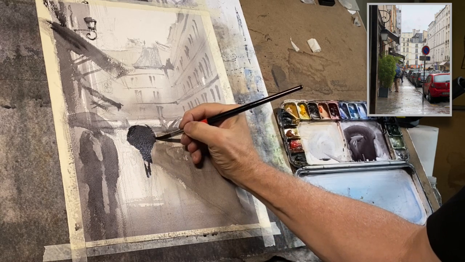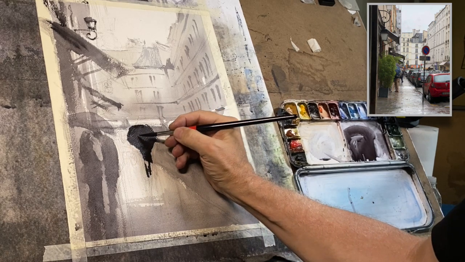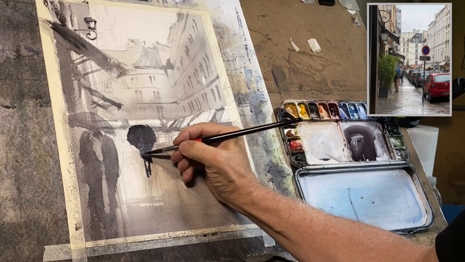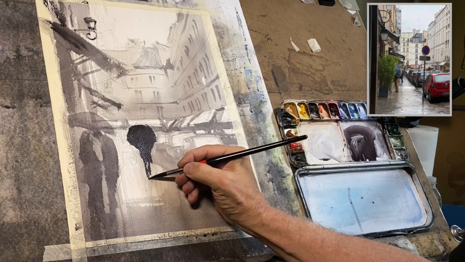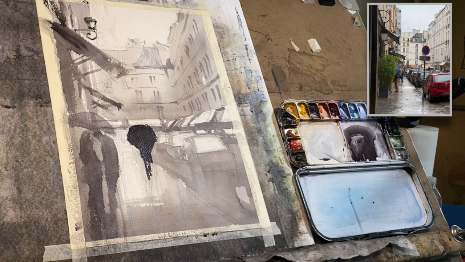So the umbrella is kind of riding behind our figure. We'll bring that to life momentarily. For now, just a feeling like the figure is attached to the umbrella.